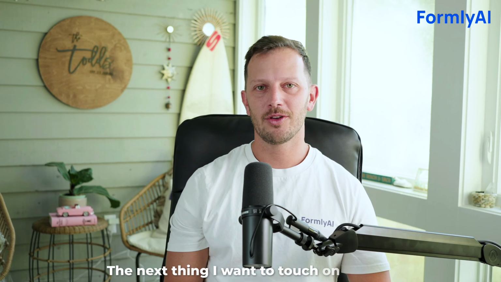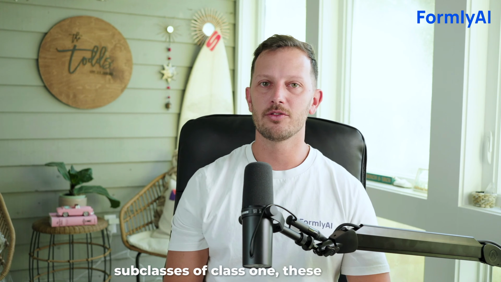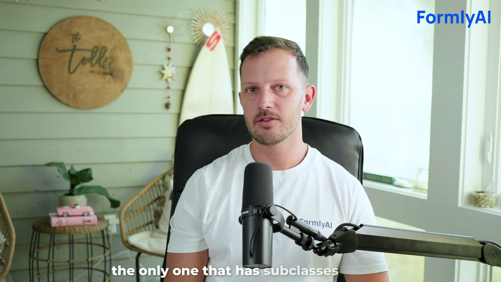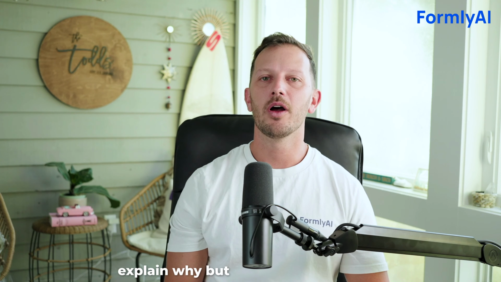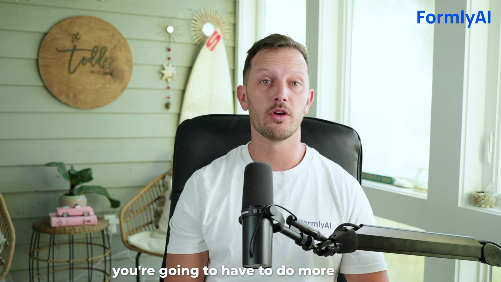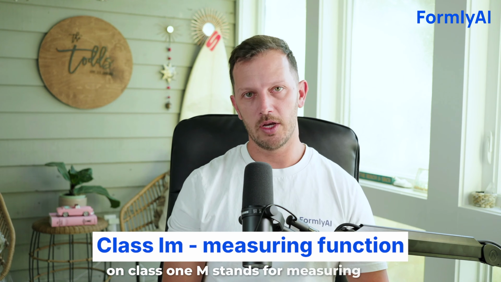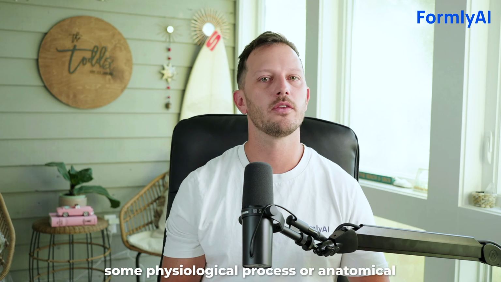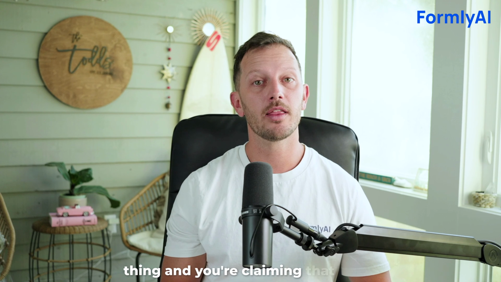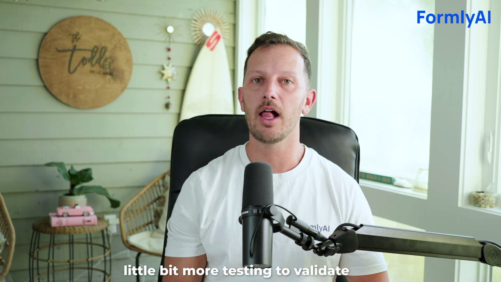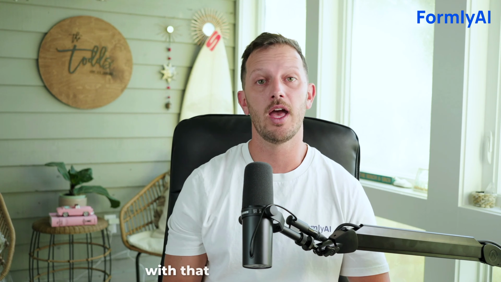The next thing I want to touch on are the subclasses of Class 1. These are Class 1M, Class 1S, and Class 1R. Class 1 is the only one that has subclasses, and I'll explain why. Each letter stands for some different aspect of the device that you're going to have to do more testing on. Class 1M stands for measuring. That means that your device is doing some sort of accuracy measuring on some physiological process or anatomical thing, and you're claiming that it has some sort of accuracy in doing that. You're going to have to do a little bit more testing to validate the fact that it can actually measure that with that amount of accuracy.